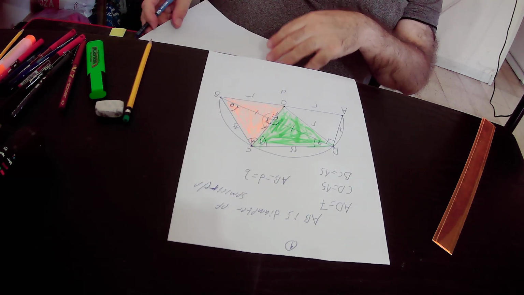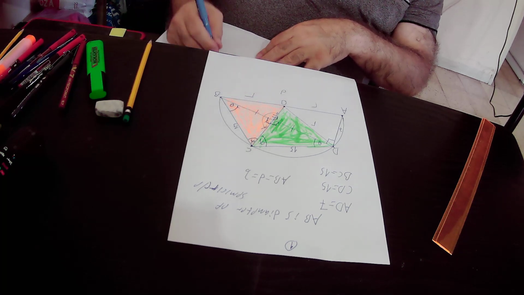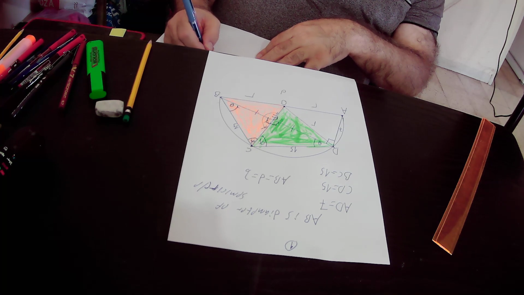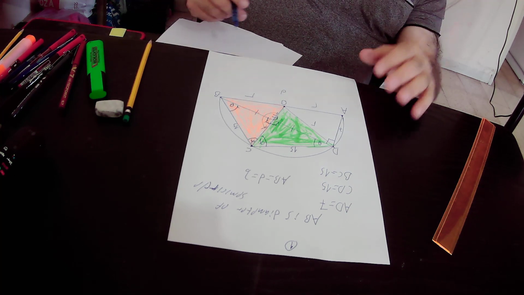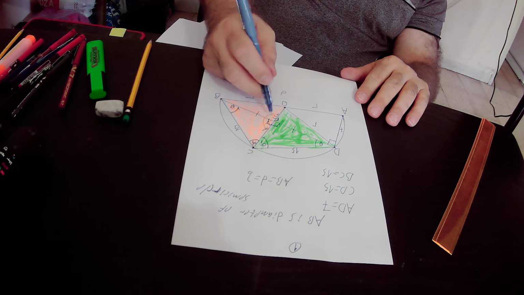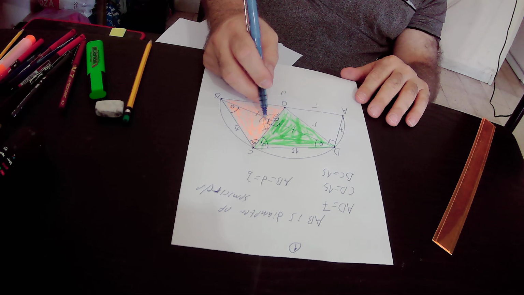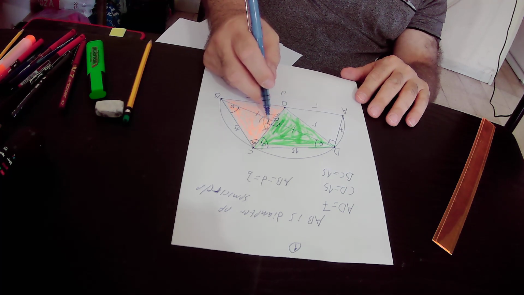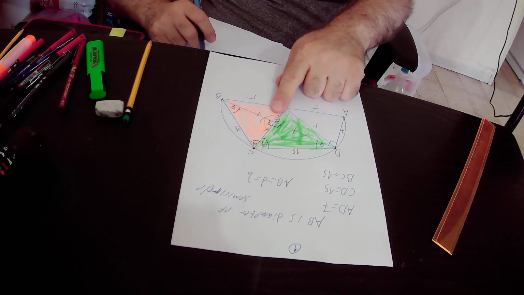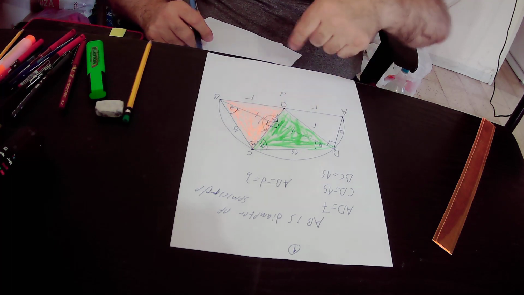But we know that angle BEC equals 90 degrees. So what will be the size of this angle? The size of this angle is 180 degrees minus the size of the other angle.